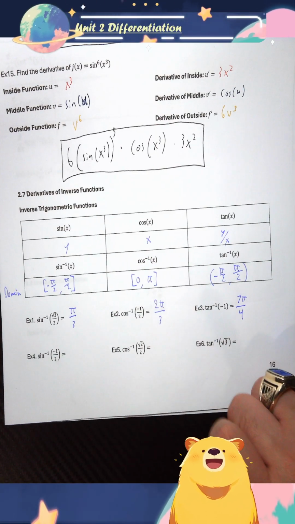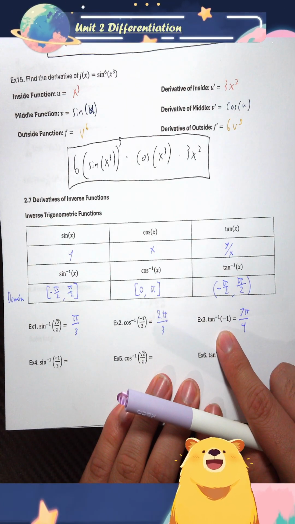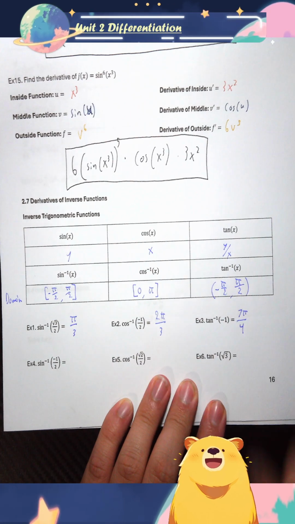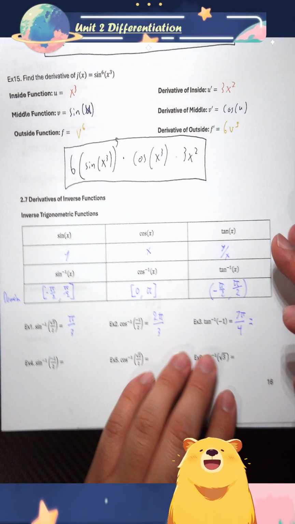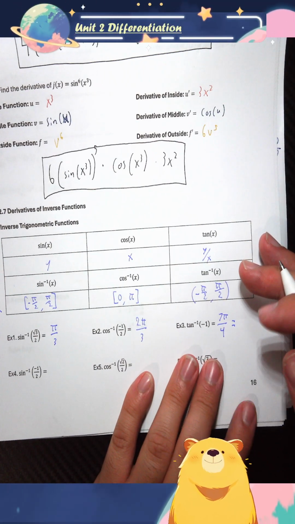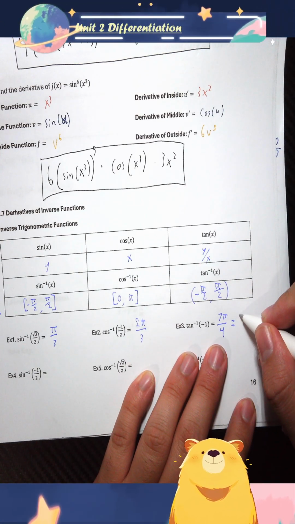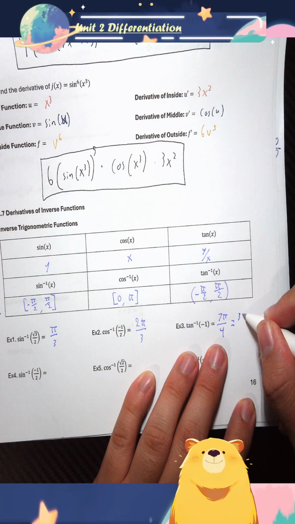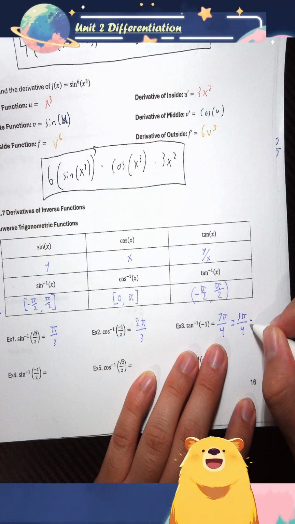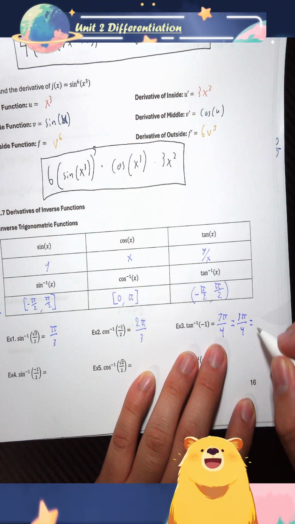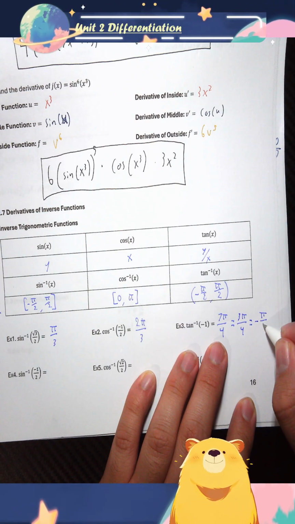So that means we should adjust this by its period, tangent's period, which is just pi, until it becomes in that domain. So eventually, you'll subtract pi, and you'll subtract pi again until you get to either 3 pi over 4, or you could even keep going further, and you could technically do negative pi over 4.